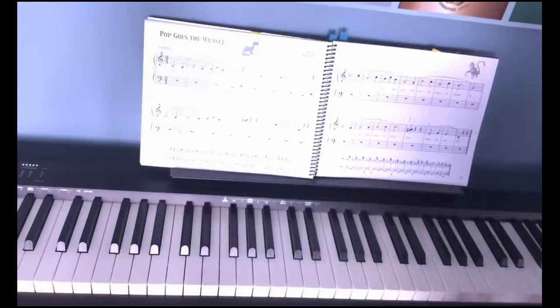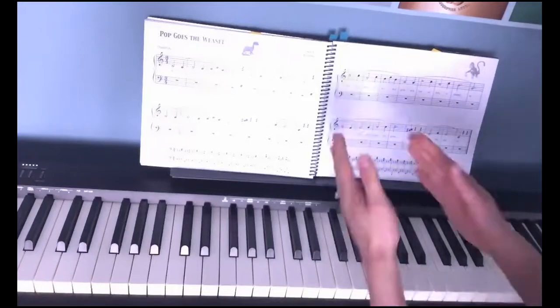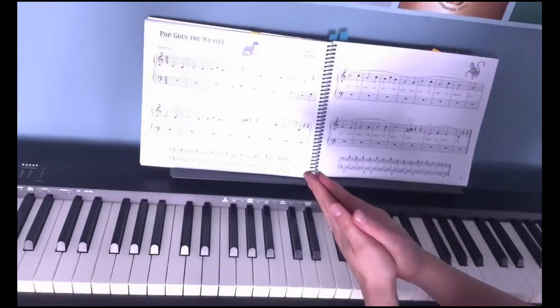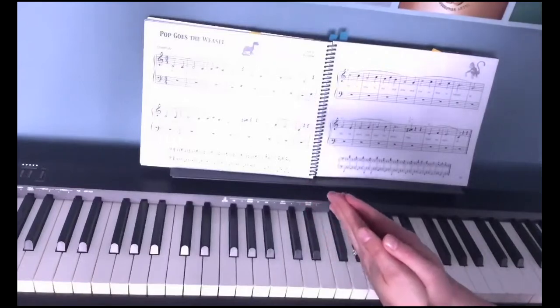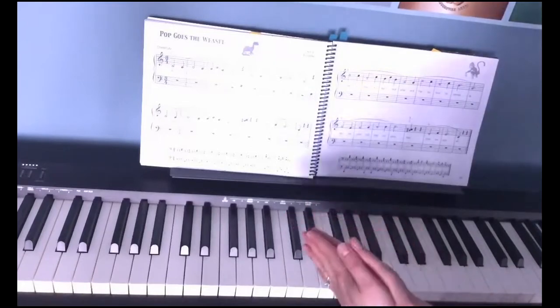Turn to Pop Goes the Weasel, which will be your very first song in Unit 6, so congratulations. Let's start off by reading the words and chanting the words while clapping our hands. We're not actually going to sing it, we're just going to chant it, and then we can also try singing as well if you like.